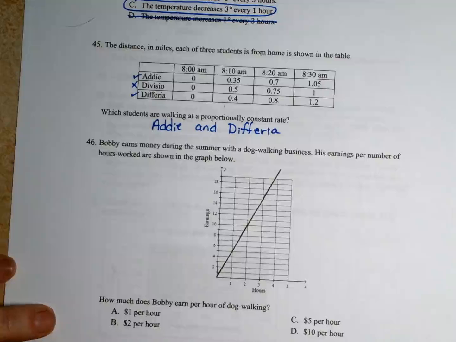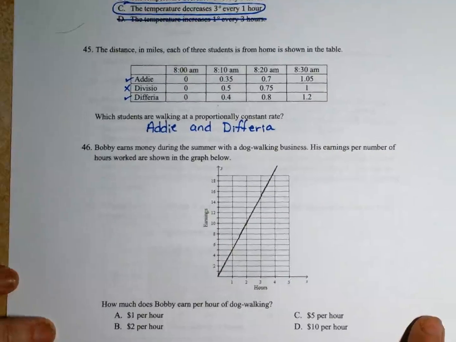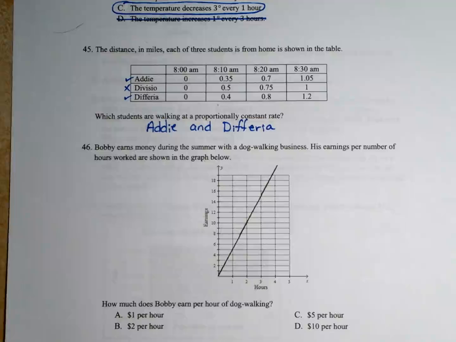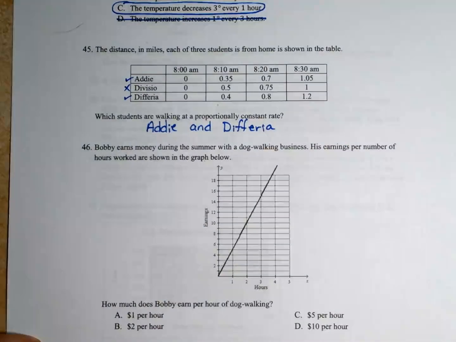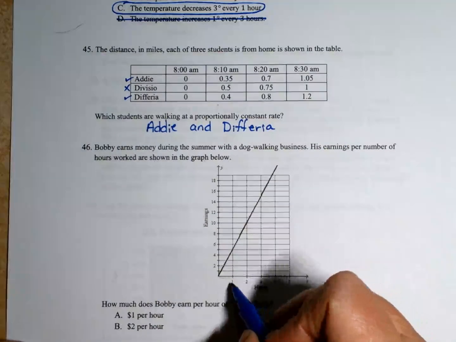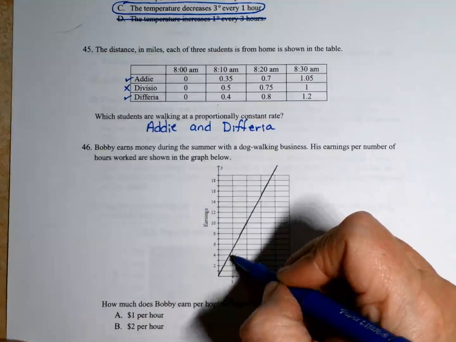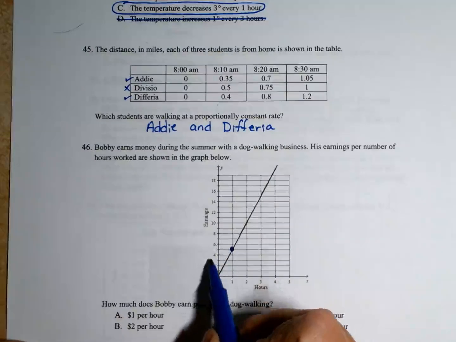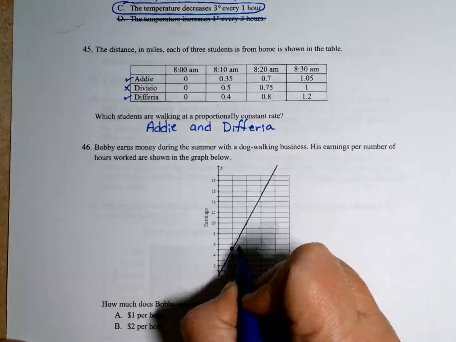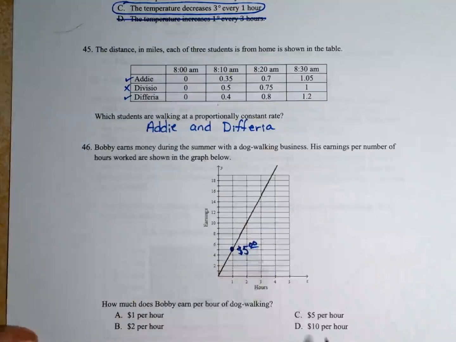All right. Number 46. Bobby earns money during the summer with a dog walking business. His earnings per number of hours worked are shown in the graph below. How much does Bobby earn per hour of dog walking? Here's his earnings and here's his hours. We see that it's a proportional rate. So I'm just going to find my unit rate by going to my 1 and going up until it meets. I'm going to mark it there. I can see that it's between the 4 and the 6, which tells me it's $5 per hour, which is C.